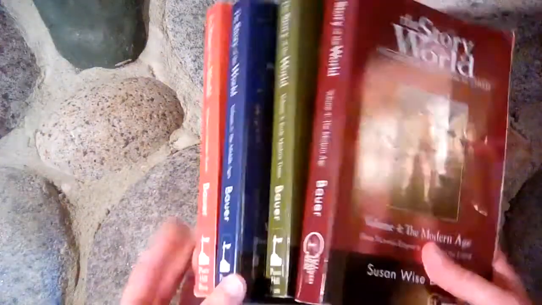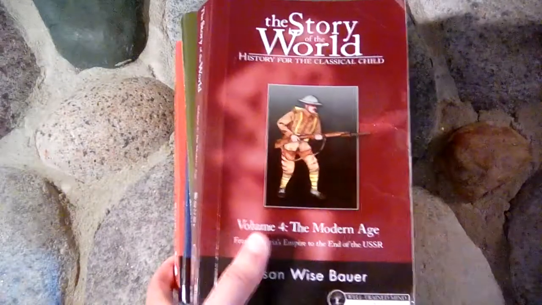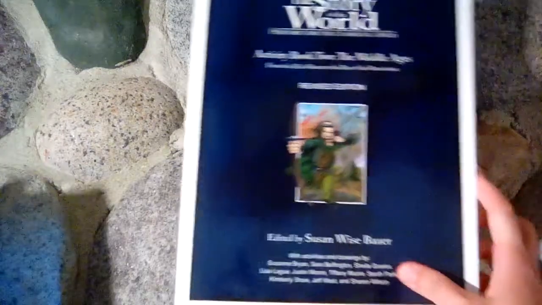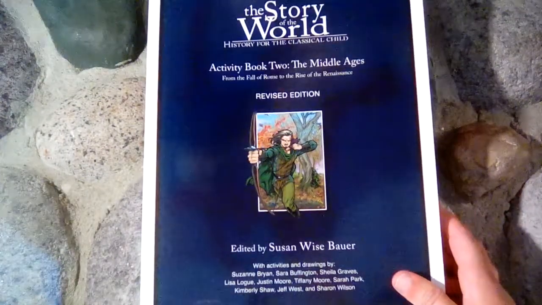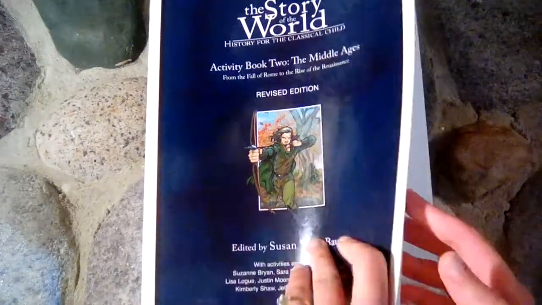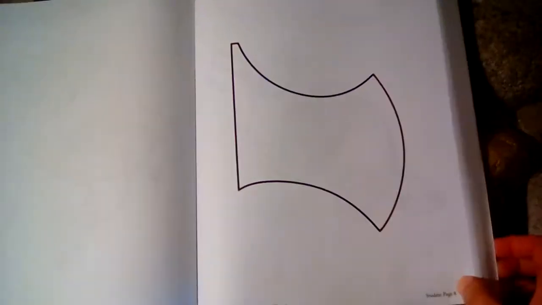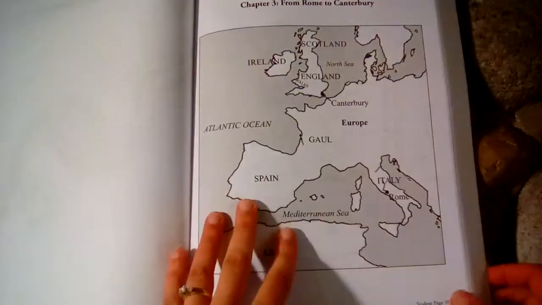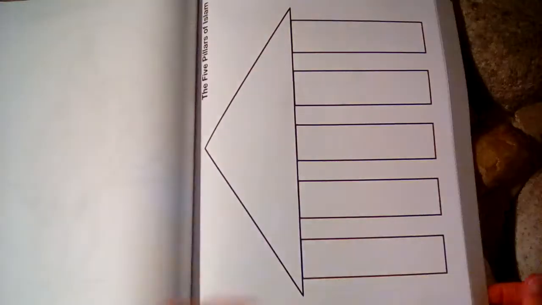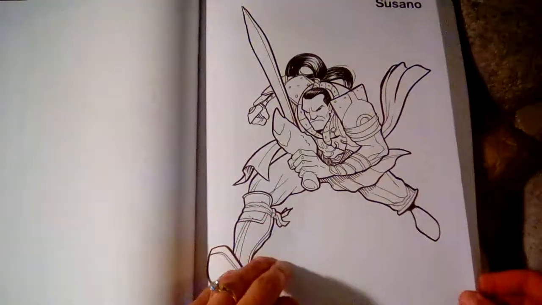So there's these 4 volumes, and then for each book you can get an activity book, and I highly recommend the activity book because there's a lot of stuff in here and it's really fun. So the activity book has coloring pages for the student and also map work, and these are reproducible for your family, so you can make as many copies as you would like. So this is for volume 2. So this is just an idea of what's in here.